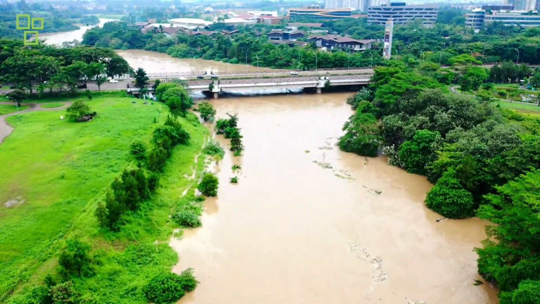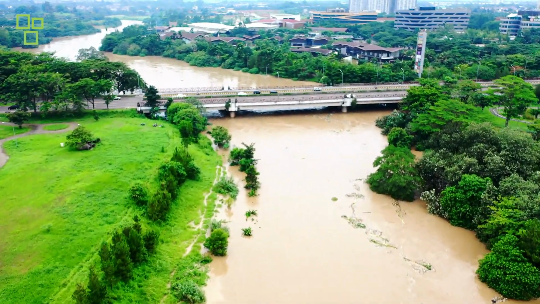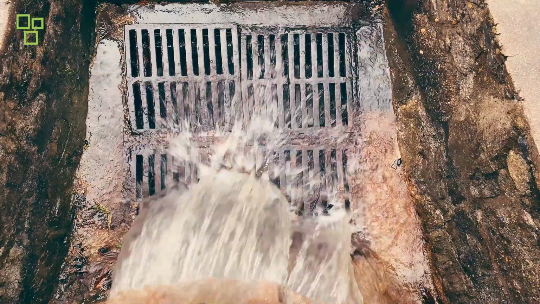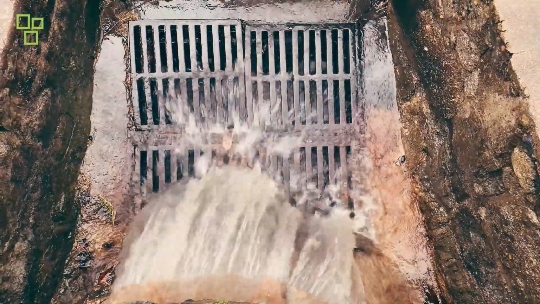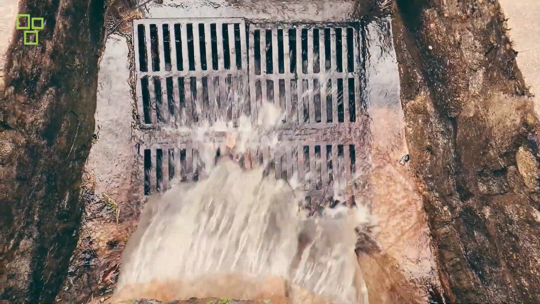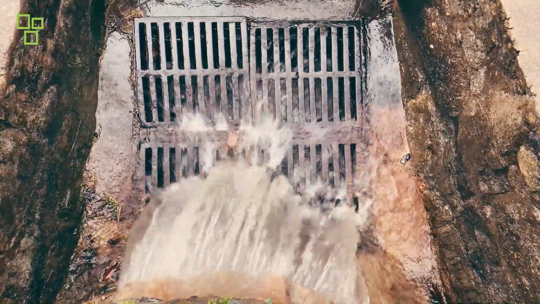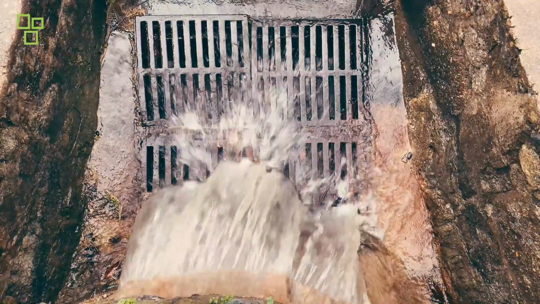Heavy rainfall can overwhelm drainage systems and cause rivers and lakes to overflow. Snowmelt can also lead to flooding, especially when it occurs rapidly. Storms, such as hurricanes and typhoons, can bring strong winds and heavy rains that can cause widespread flooding.